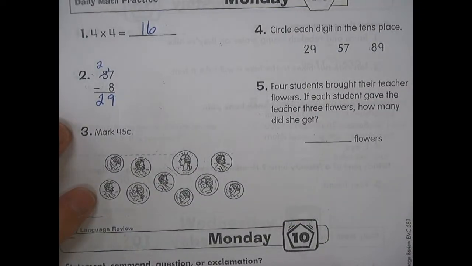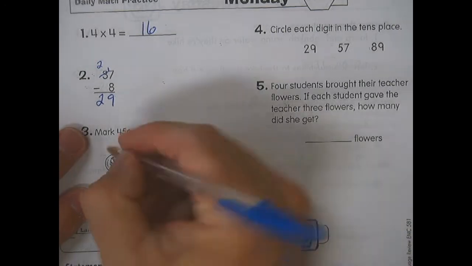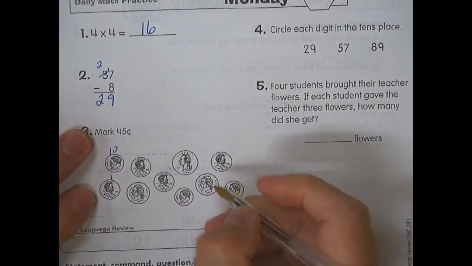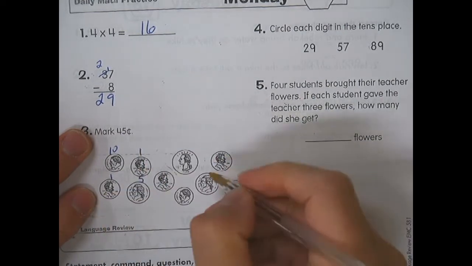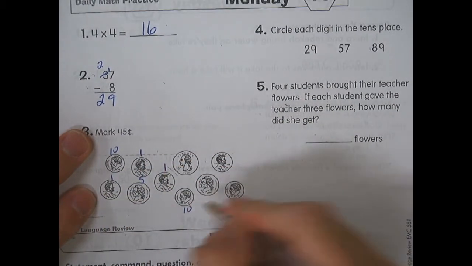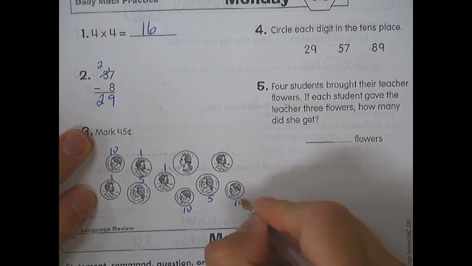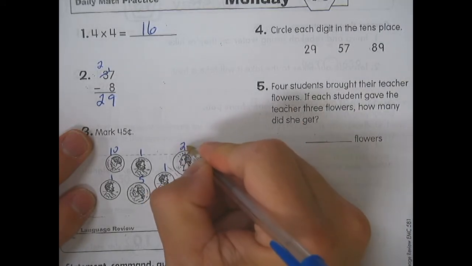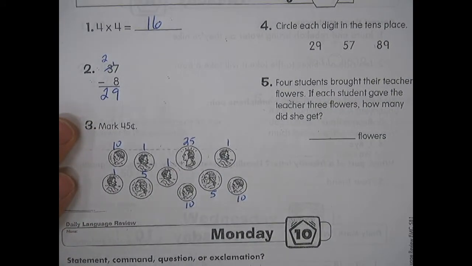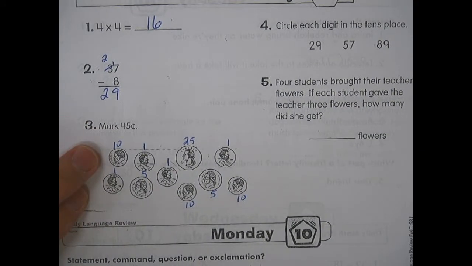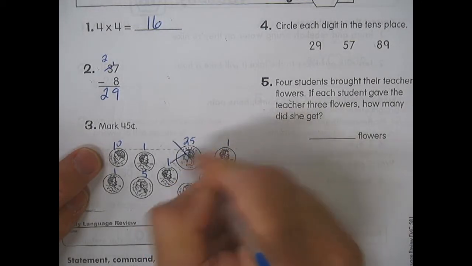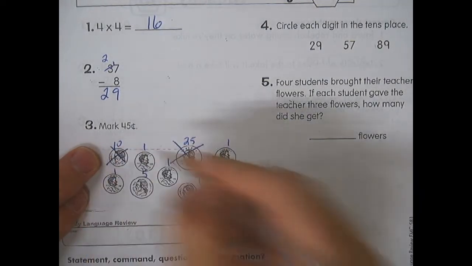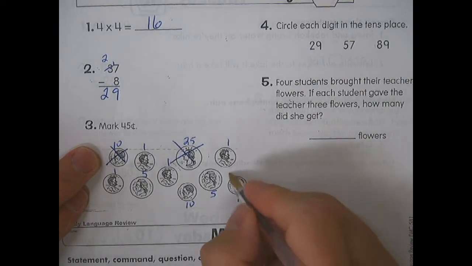Mark 45 cents. There might be a few different ways to do this. We have a dime right here, that looks like a penny, looks like a nickel. There's a penny, another penny, a dime, a nickel, a dime, a penny, and a quarter. So lots of different ways you can do this. For me, it's going to be easier to do 25, 35, and 45.